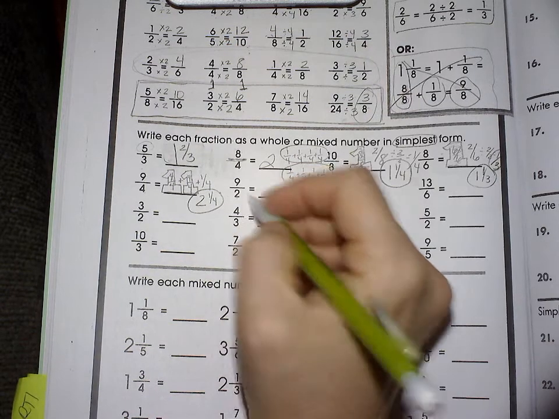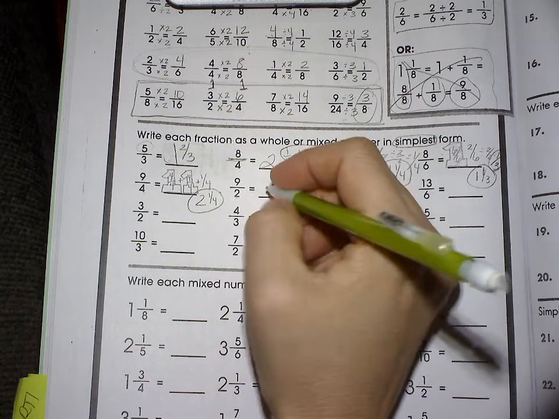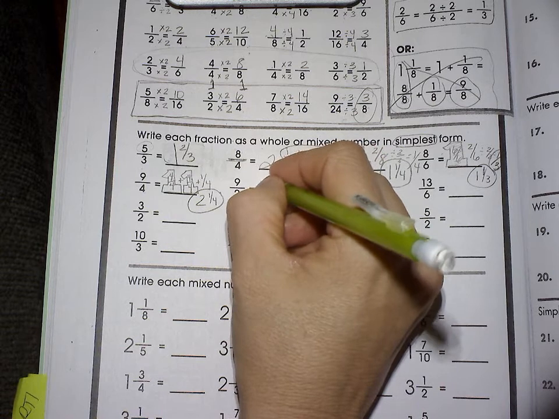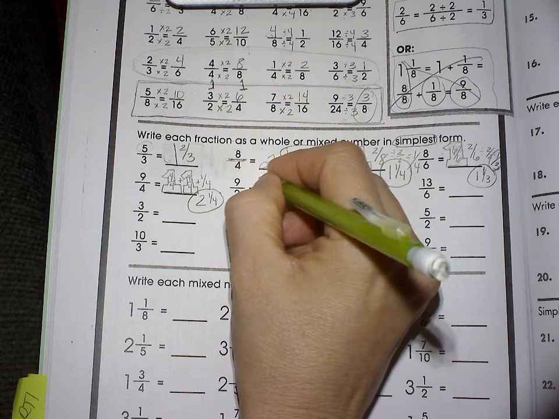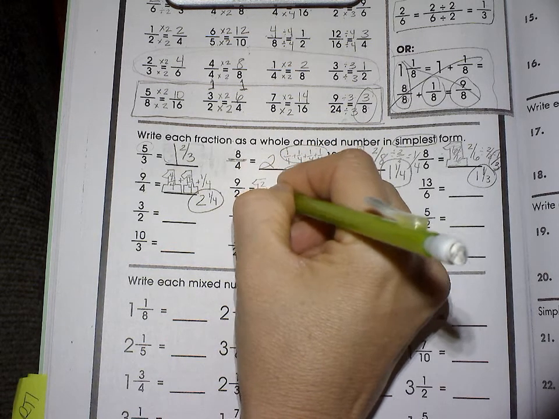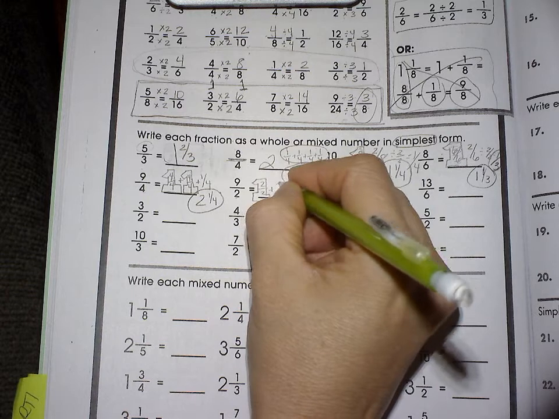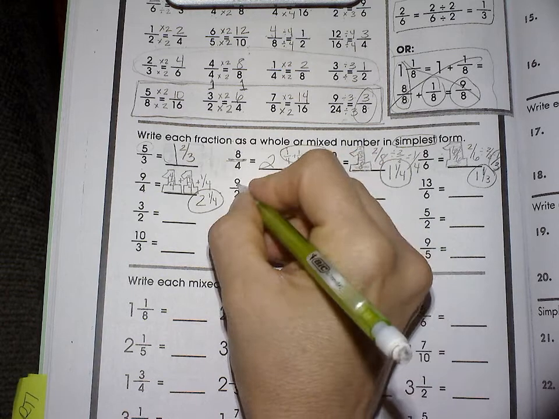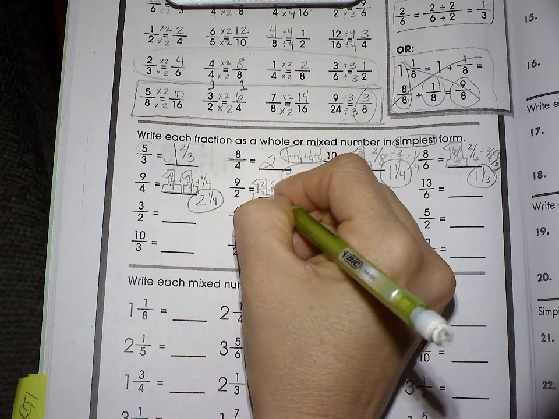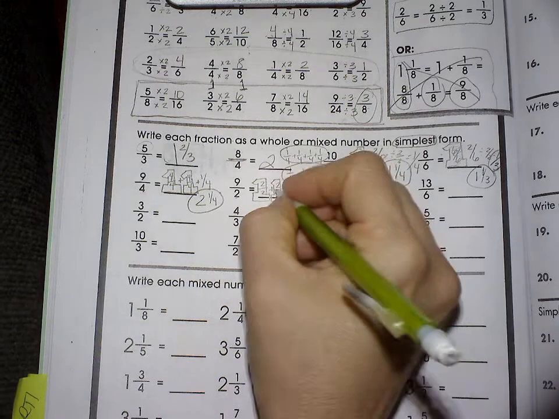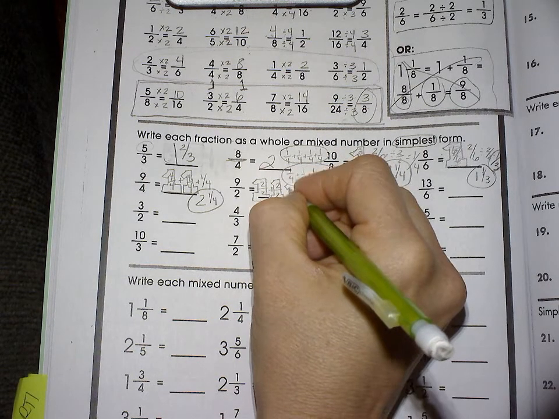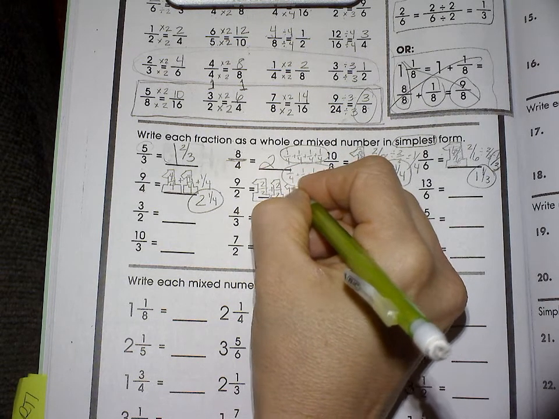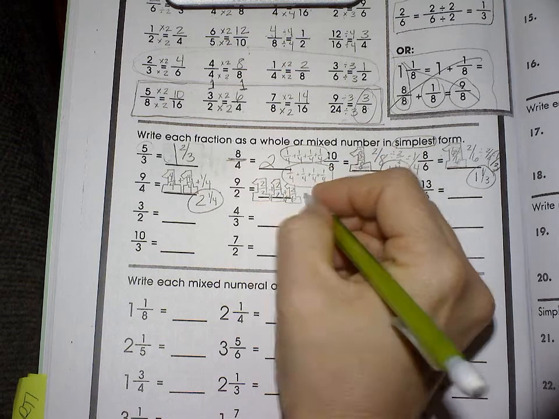9 halves. So I know that 2 halves is 1 whole. And then another 2 halves, because I've got 9 of them. I'm just decomposing them, is 1 whole. That's 2, 4. I can do more. Another 2 halves is 6.